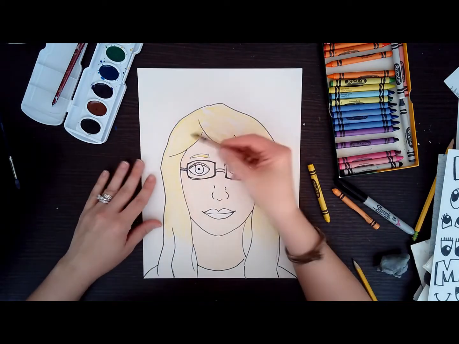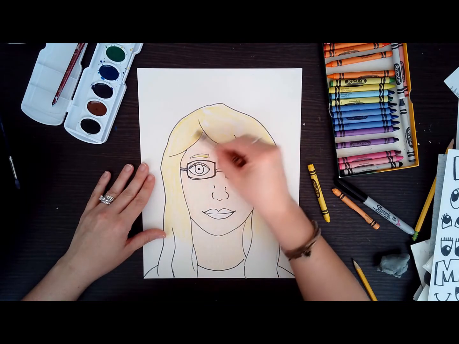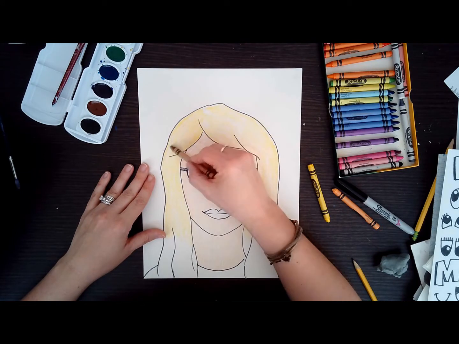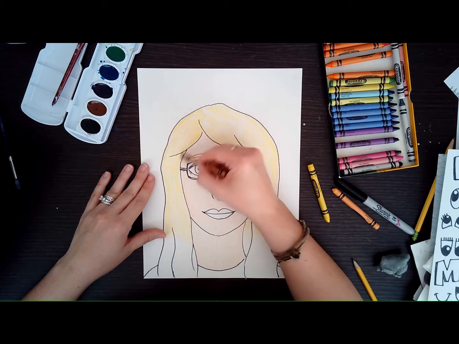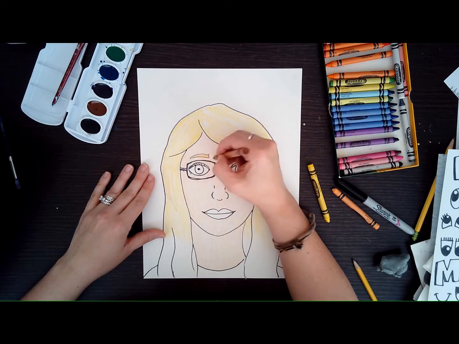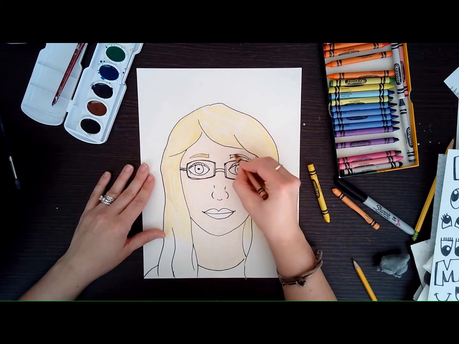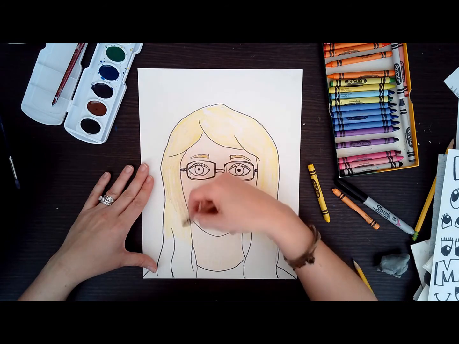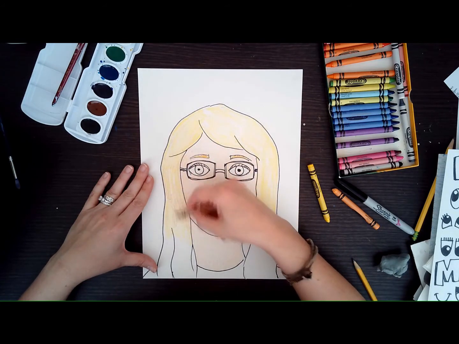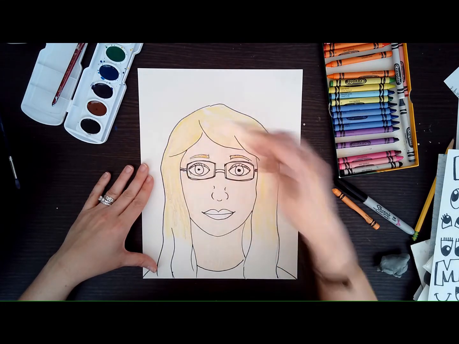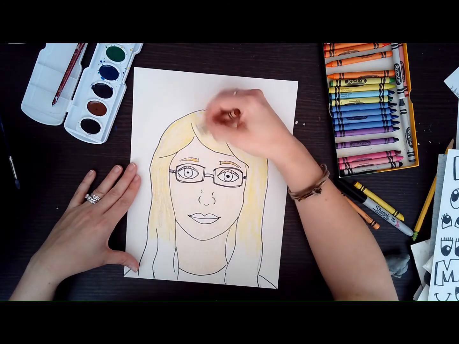So now I'm going to take my brown and I'm going to very lightly overlap that. And you could use the side of your crayon too to make my hair a little bit darker so that it's more natural looking. I'm going to make sure that I color my eyebrows like that too. My eyebrows are a little bit darker than the hair on my head. You could have a hair bow or a headband. Look at the shape of your hair, remember?